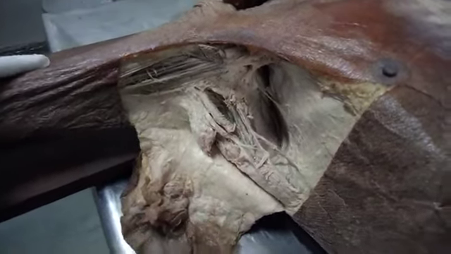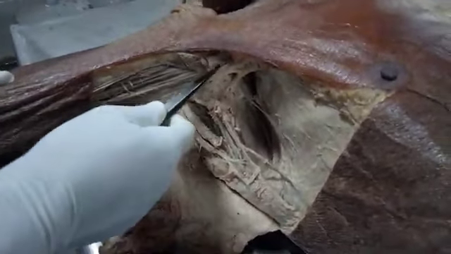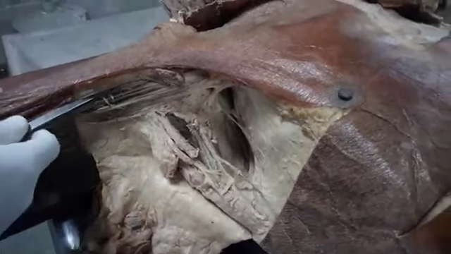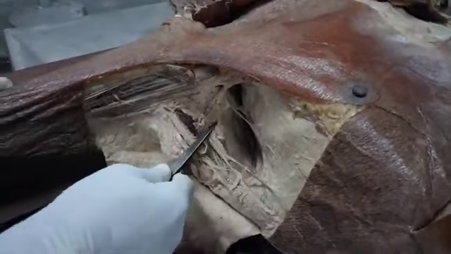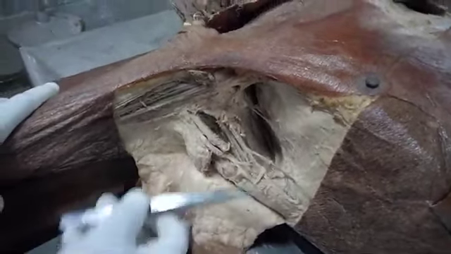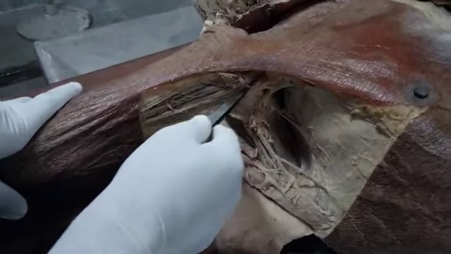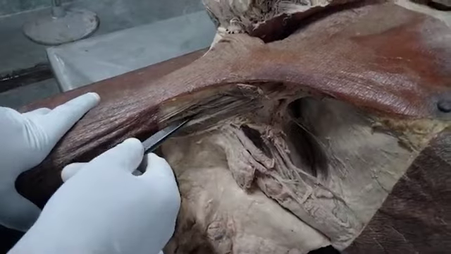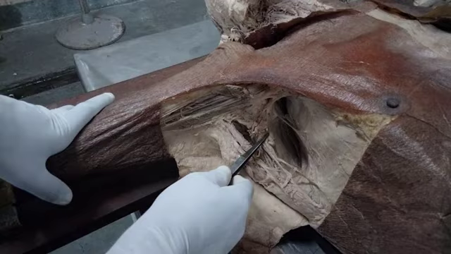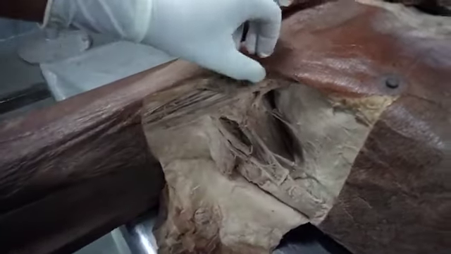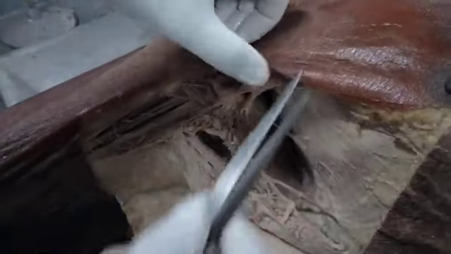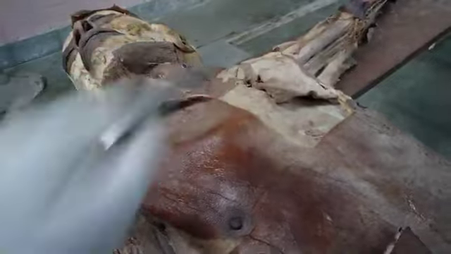The axilla is a pyramidal structure, which has an apex, base, medial wall, lateral wall, anterior wall and posterior wall. Again, the axilla is a pyramidal structure. This is the base, this is the apex, lateral wall, the narrowest wall, this is the medial wall, the broadest wall, anterior wall and posterior wall. In the anterior wall we find the pectoralis major muscle.